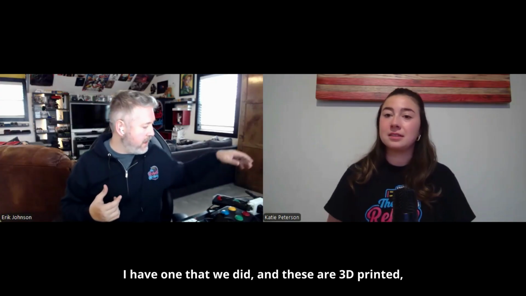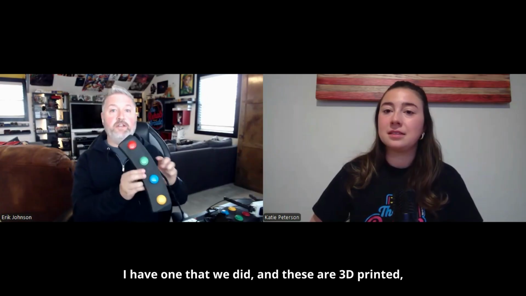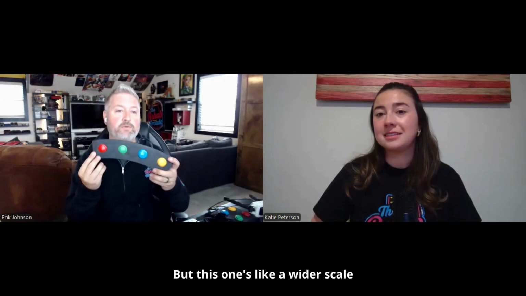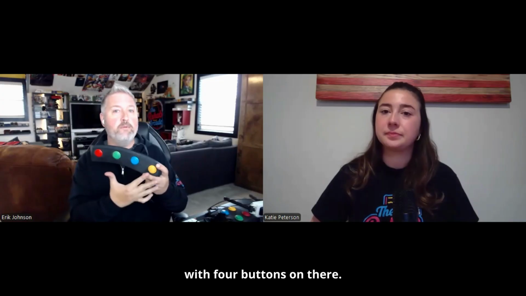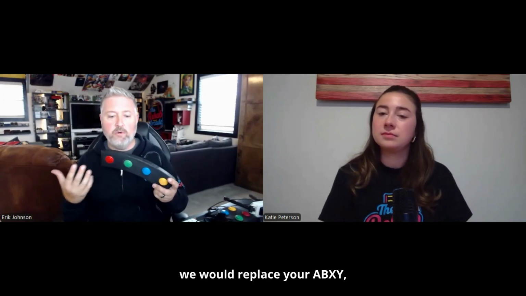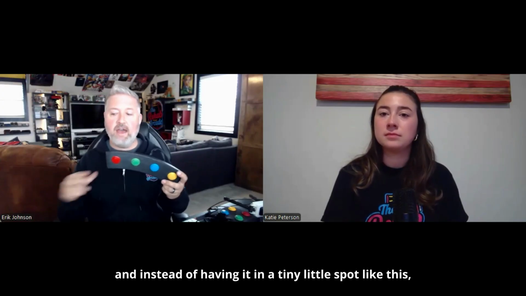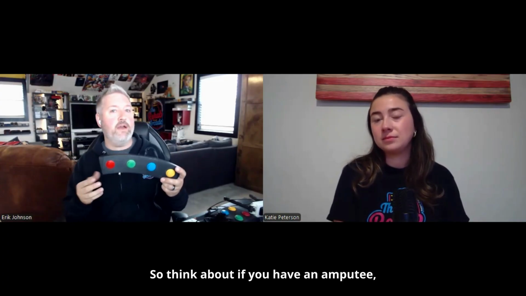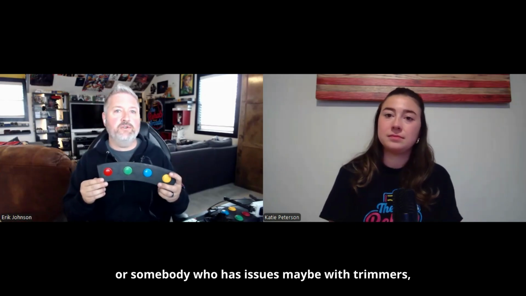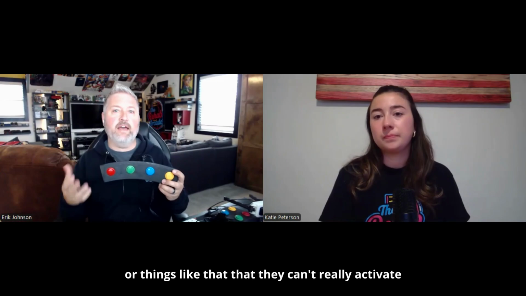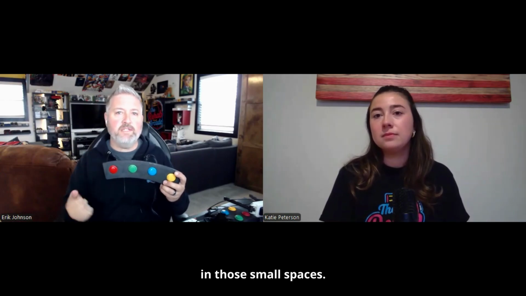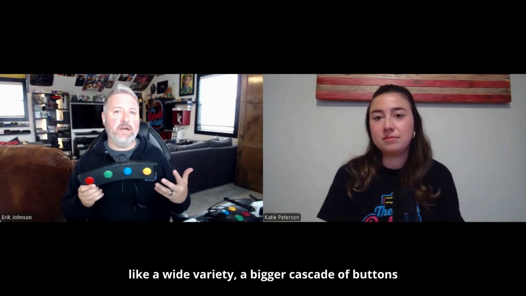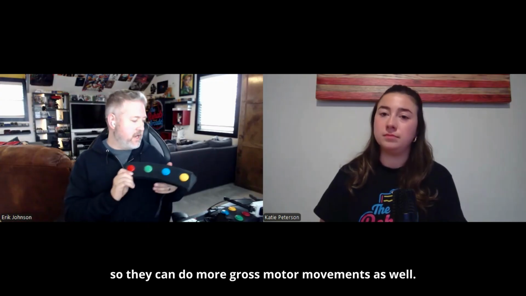There's other things right here. I have one that we did, and these are 3D printed, and I have links to some other people that do similar ones. But this one's a wider scale with 4 buttons on there. So this, if you were playing Xbox, would replace your ABXY, and instead of having it in a tiny little spot like this, you have it in a giant spot like this. So think about an amputee or somebody who has issues with tremors or things like that, they can't really activate in those small spaces. This would be a great option for them, a wide variety, a bigger cascade of buttons, so they can do more gross motor movements as well.